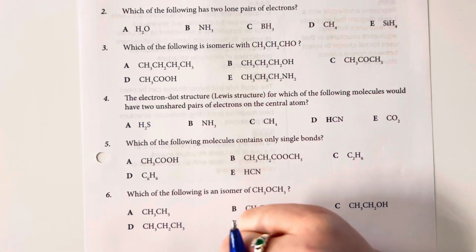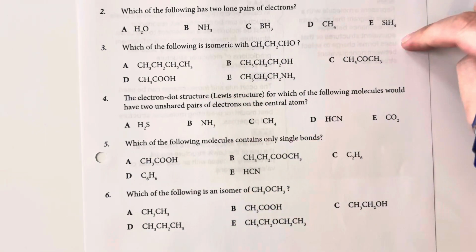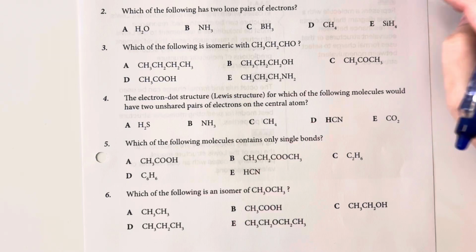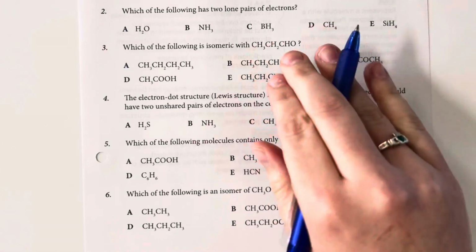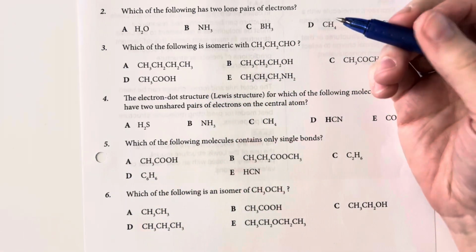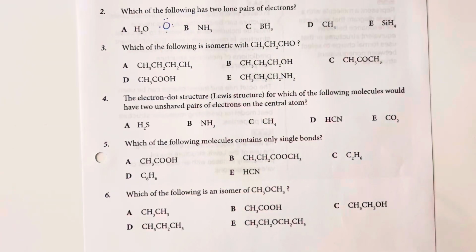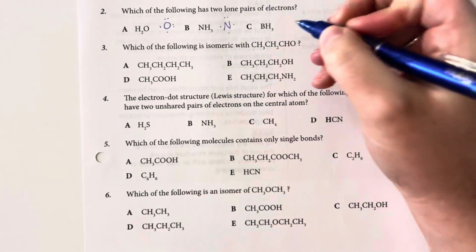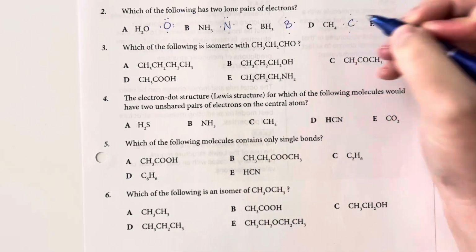Which of the following has 2 lone pairs of electrons? So this is the same molecules that we just dealt with in problem 1. And I'm looking for 2 lone pairs. Hydrogen's never going to have a lone pair, so I'm just looking for whoever the central atom is and if they would have a lone pair. So oxygen, their Lewis looks like this. Nitrogen, their Lewis looks like this. Boron looks like this. Carbon looks like this.